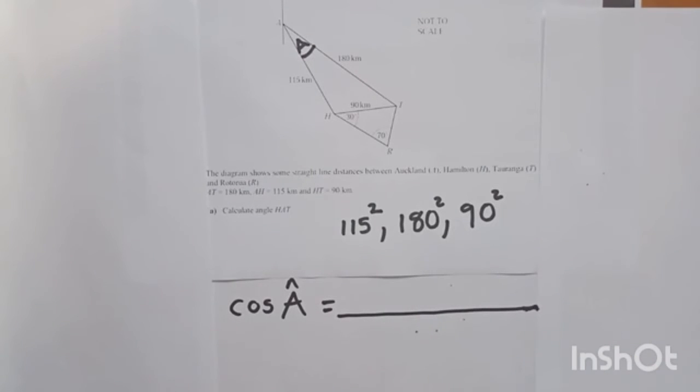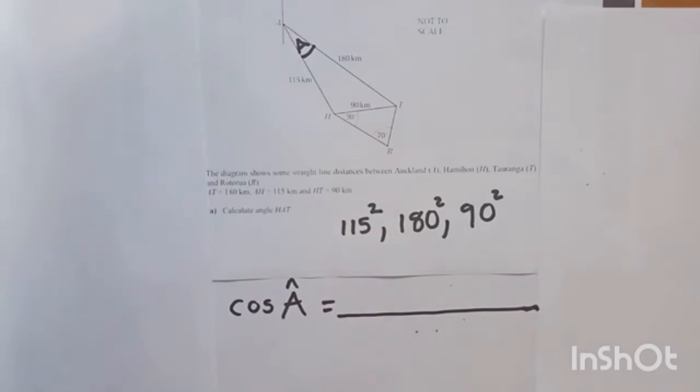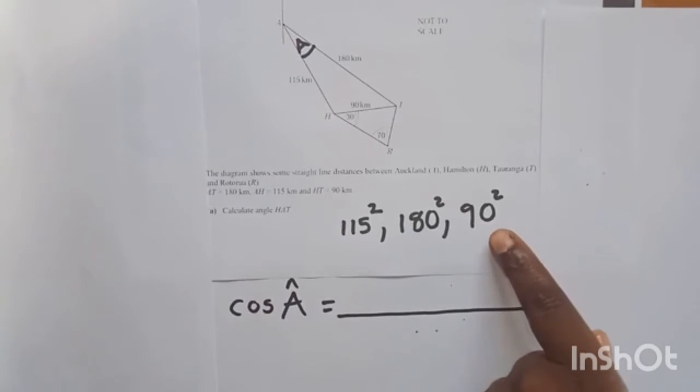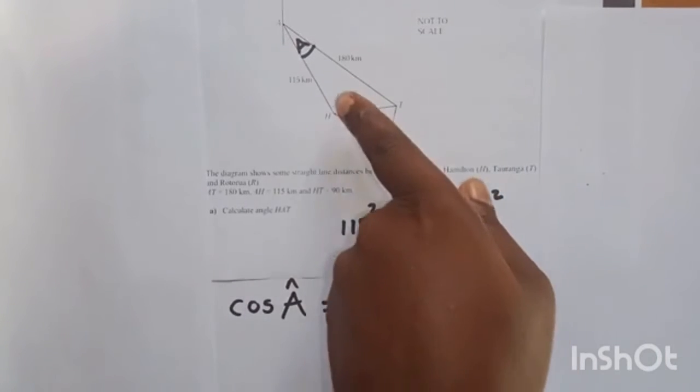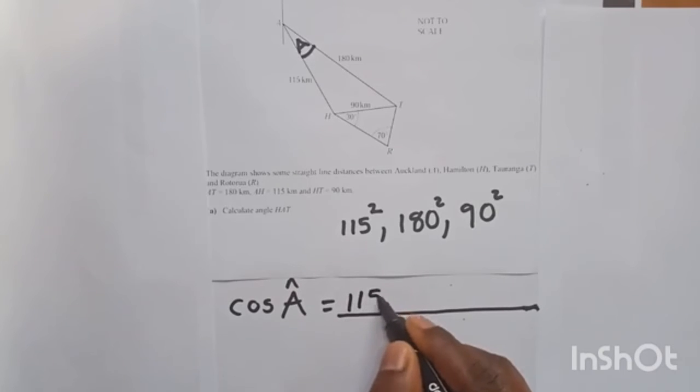But I told you that of those three sides that you have raised to power 2, one of them must be subtracted, and the others add each other, right? So which side are we going to subtract? Angle A is opposite to 90, so we are going to subtract 90 squared. Why? Because 90 is the side opposite to the required angle. It means that 115 squared and 180 squared are going to add each other.